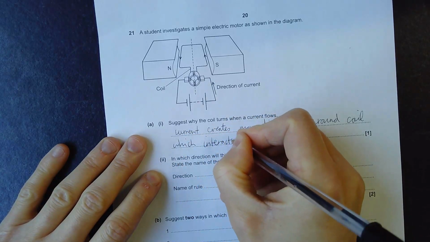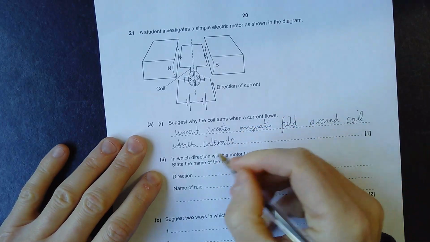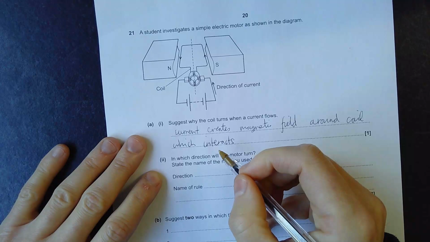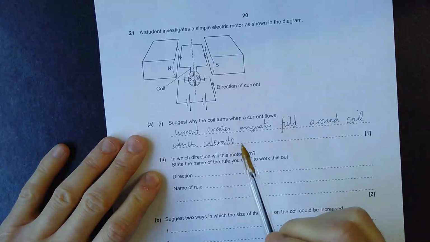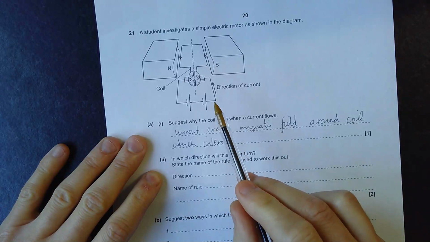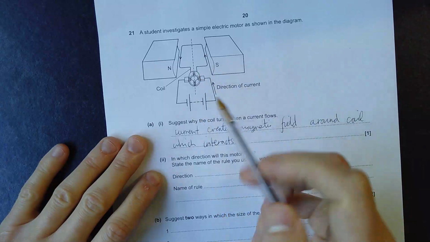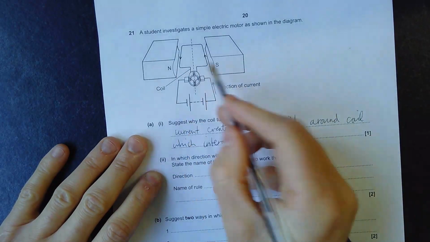And that's our key word, we always talk about it for the motor effect: the interaction between the magnetic field around the coil and the permanent magnetic field, which is between the north and the south pole.